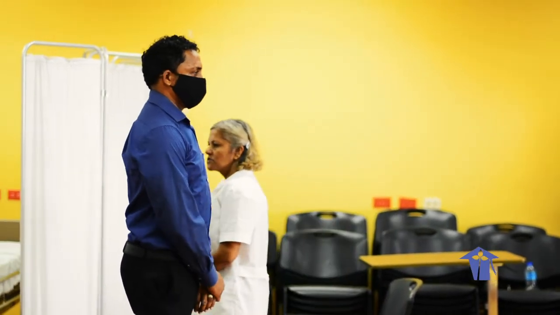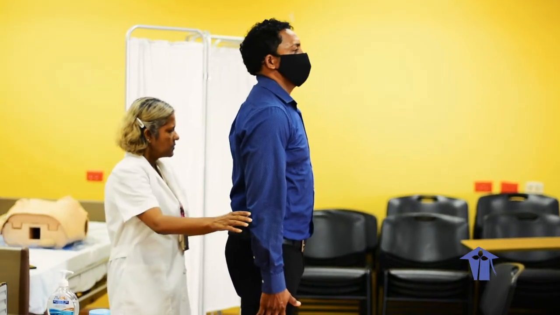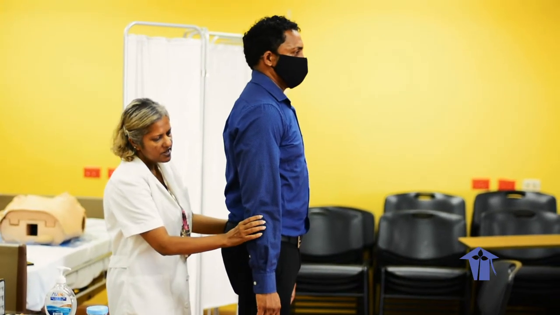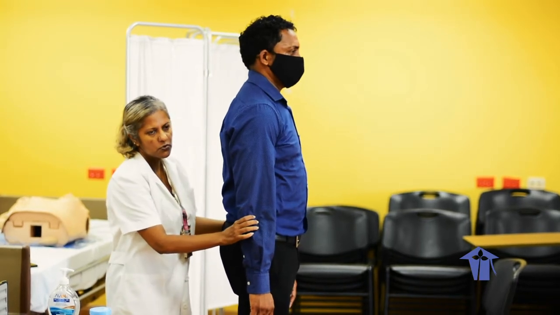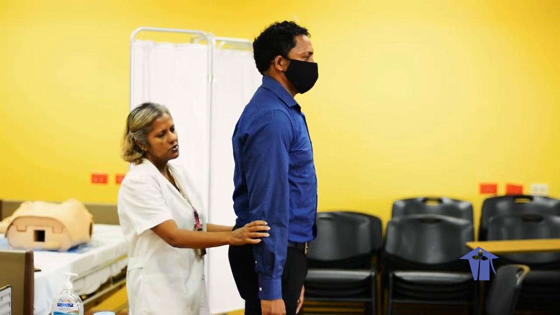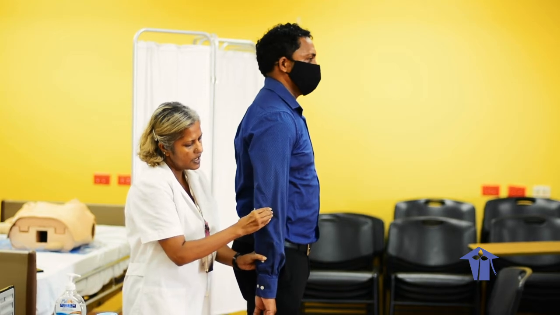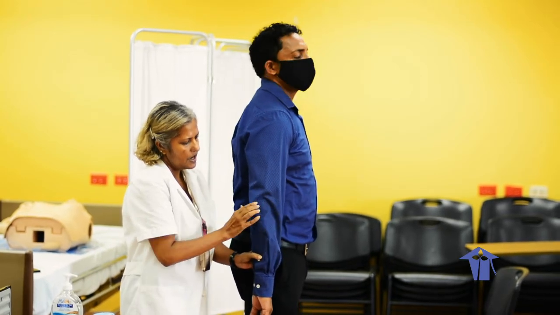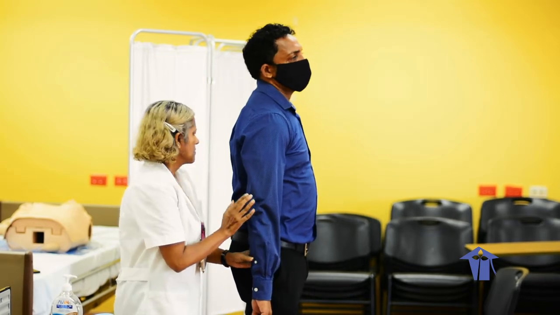Again, we are to compare both sides, right? We will look at both sides. We will look that they are similar in size, that there is no swelling, no redness noted. So I'm now going to touch you. Please let me know if you're getting any pain. We feel around the elbow. Any pain? No pain. And then we feel the actual elbow joint. Any pain? No pain. Alright.